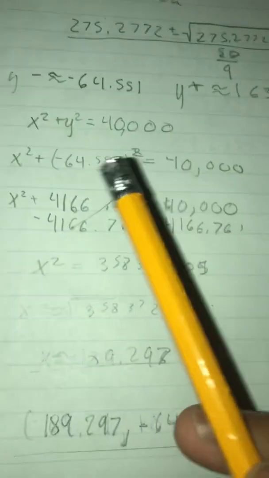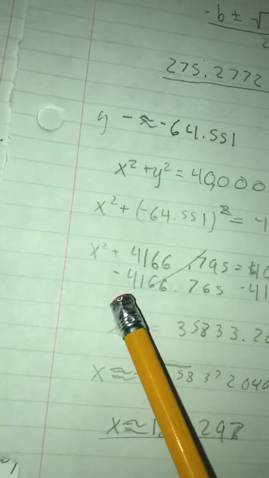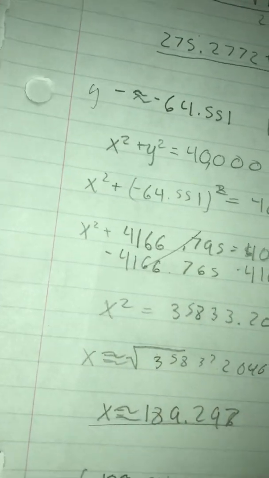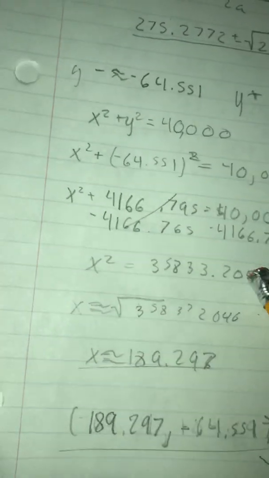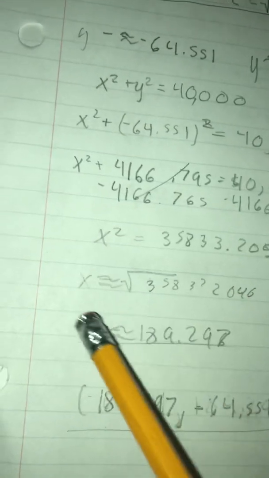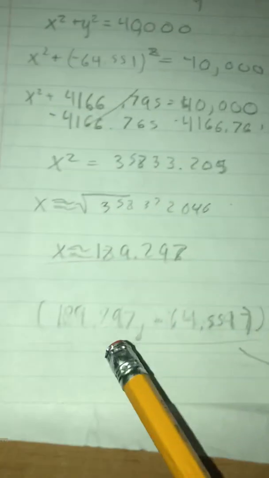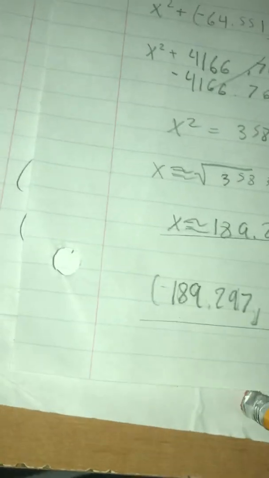So then I just plugged it into the original equation, the easiest one to deal with. You could do it with this one, but I just find it a lot easier to deal with x squared plus y squared equals 40,000. So I plugged it in, and then I solved for x squared. I put this in the calculator, got 4,166.795, moved that to the right, x squared equals 35,833.205, square root of that, and x was 189.297, which would look like this.